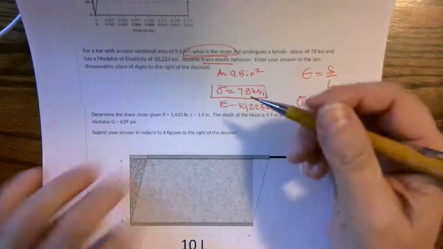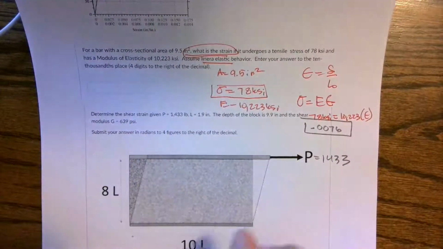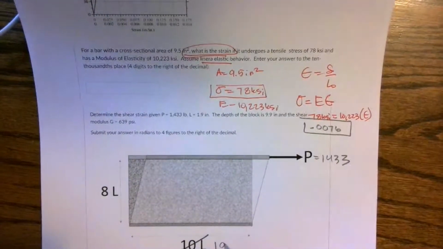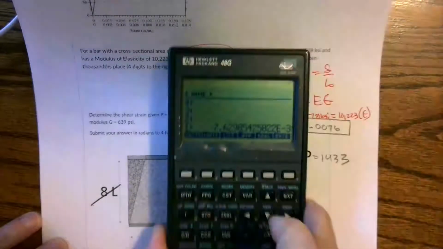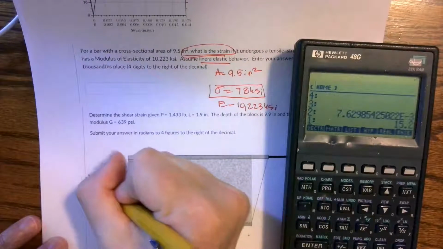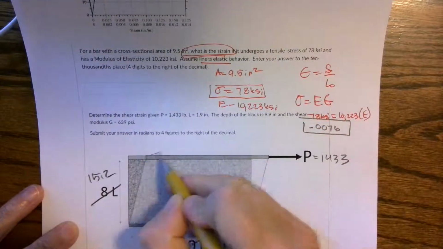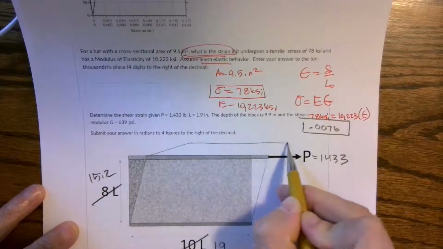Okay, determine the shear strain given P equals 1433. My length is 19, the width is 15.2. The depth of the block is 9.9, so if I could look in the back, like make it 3D.